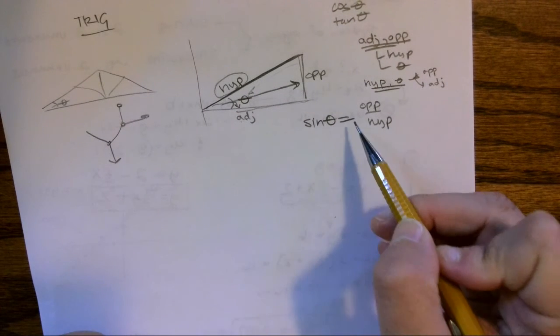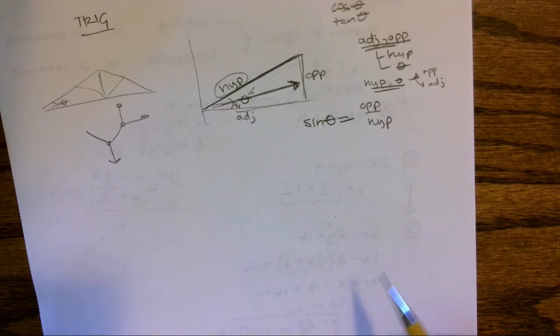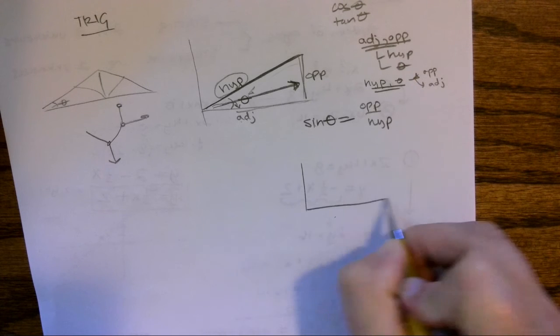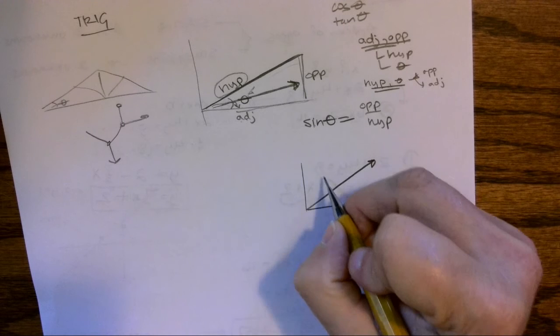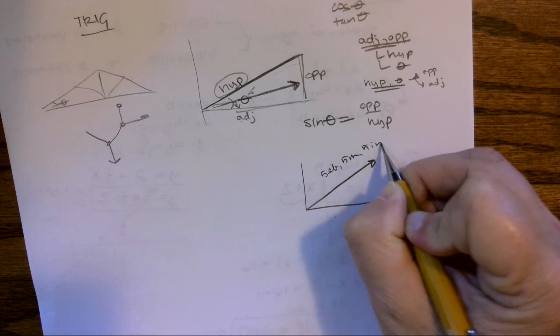So sine theta, sine is opposite, okay? So if this is 5 units long, and it could be 5 pounds, it could be 5 meters, it could be 5 inches, it doesn't matter.